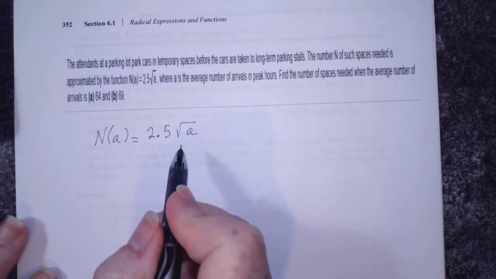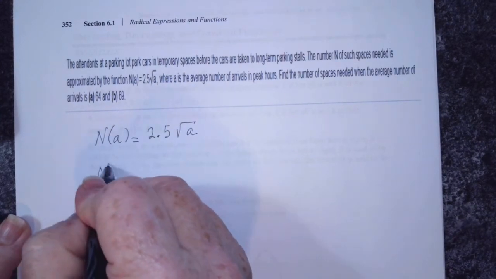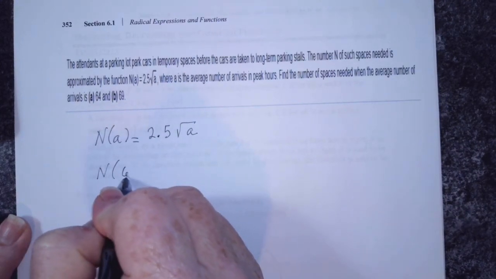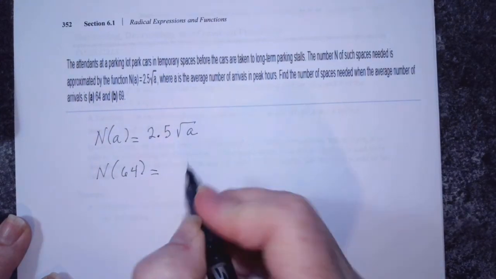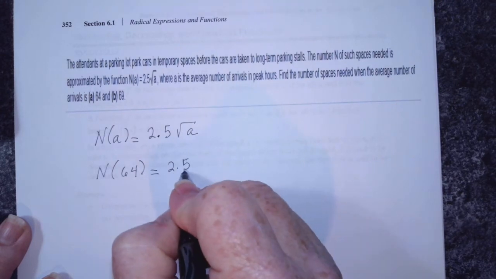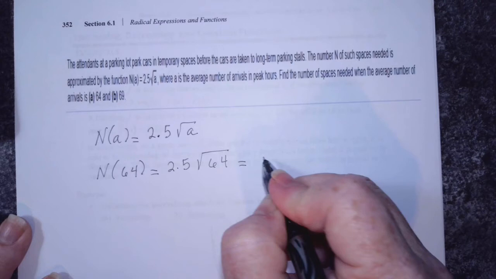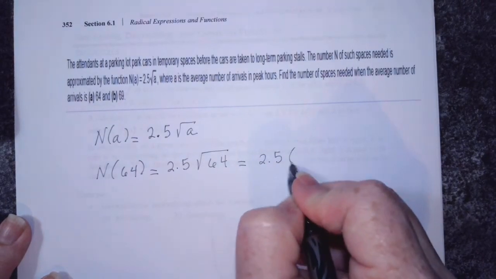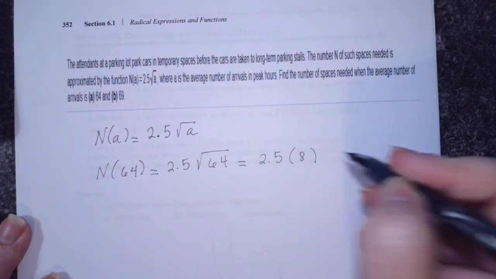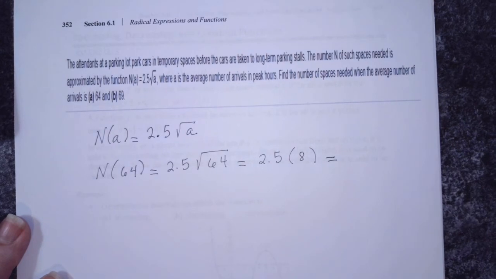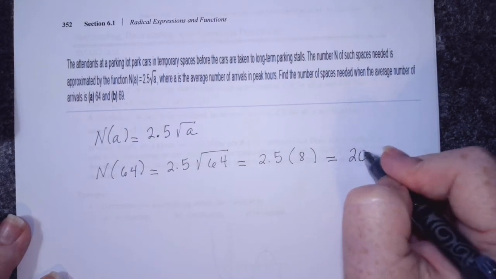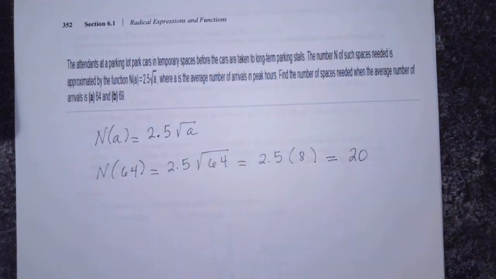So we're going to plug in nothing more than a equals 64 on the first part. So that would be 2.5 times the square root of 64, or 2.5 times 8, which is what, 20? All right.